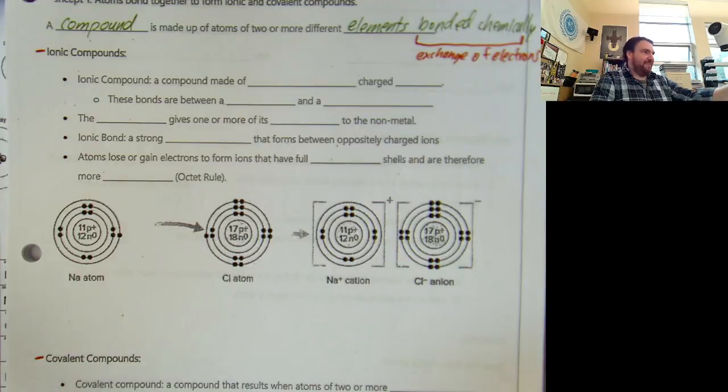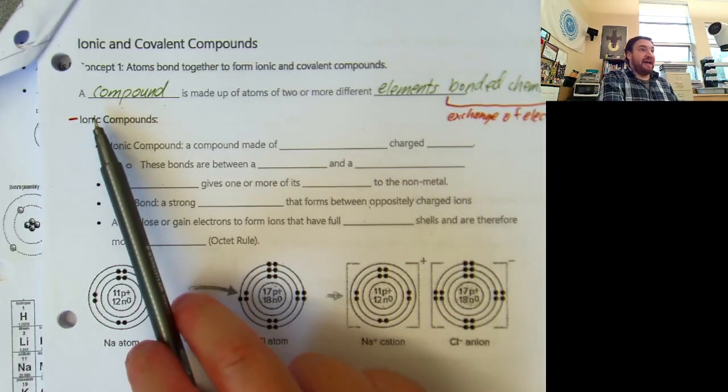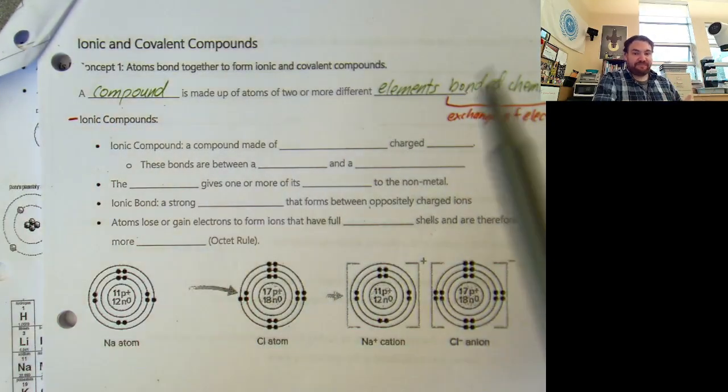Ooh, that's the other one. The covalent one is the one they share. Dominic, the ionic ones are the ones that give and take.